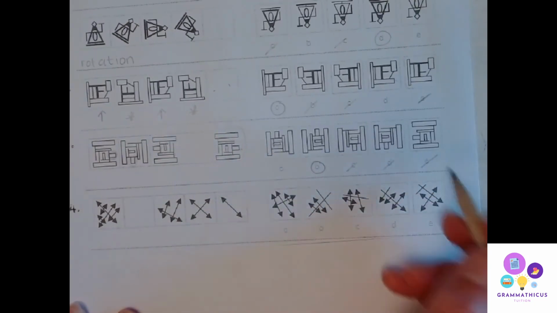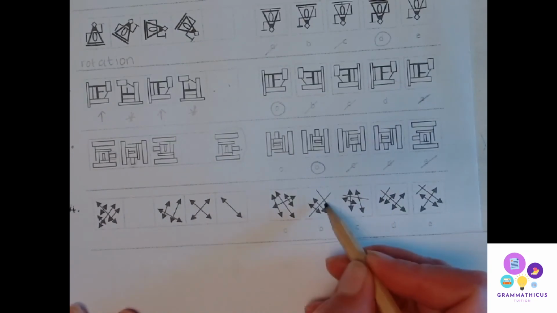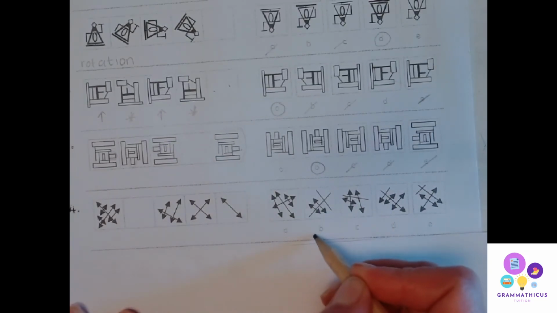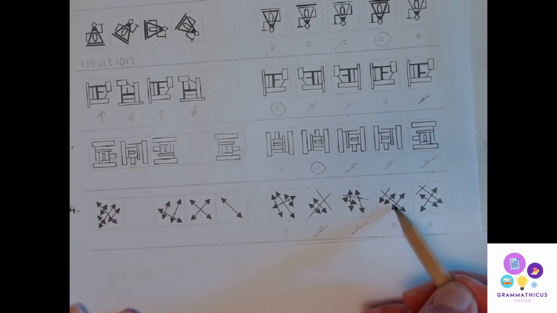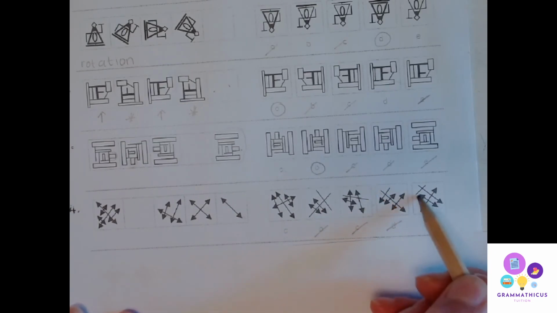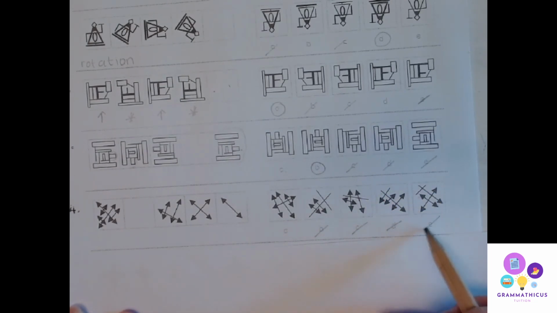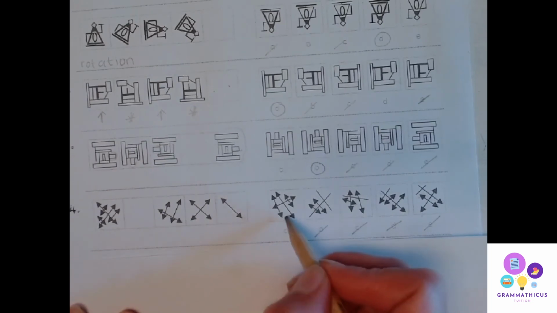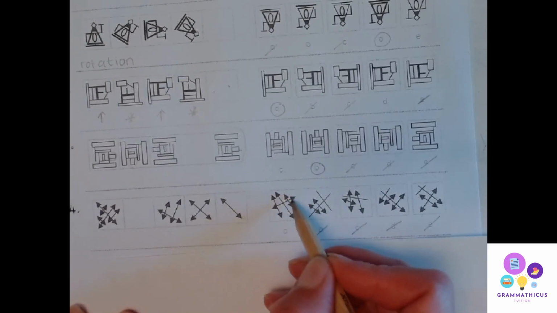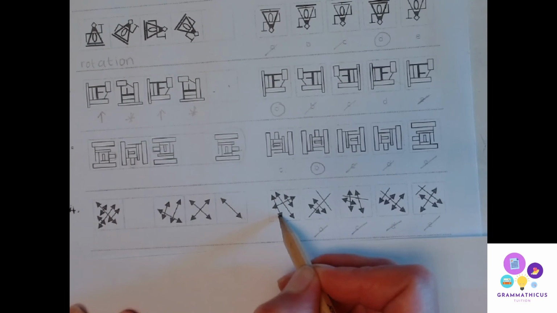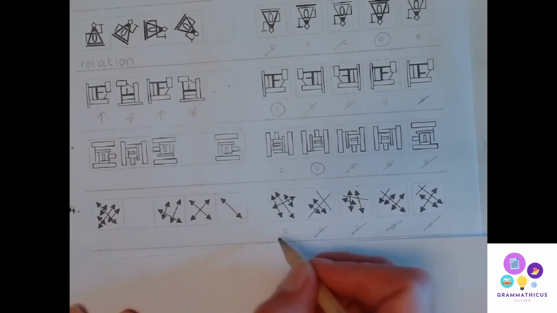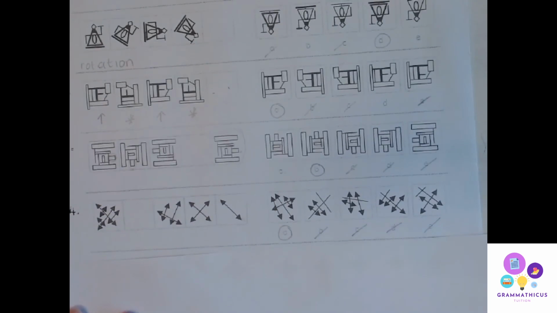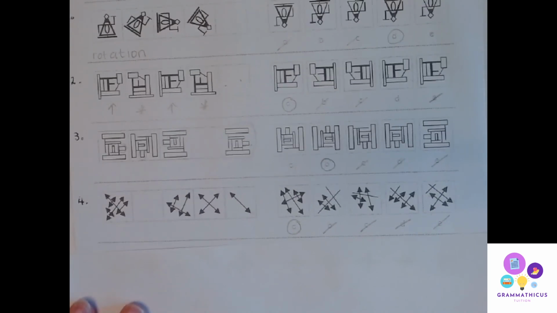Now, having a little look on here straight away, I can see that B only has 4, so I'm going to take that one out of the equation. On here, I've got 2, 4, 6 on C, 2, 4, 6 on D, 2, 4, 5 on E. So I'm assuming it's going to be A. Let's have a quick count of the arrowheads. 1, 2, 3, 4, 5, 6, 7, 8. I'll just check the lines as well. 1, 2, 3, 4. So our answer is going to be A on that one.